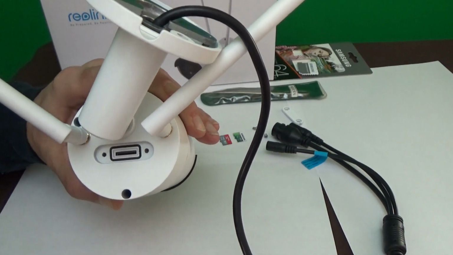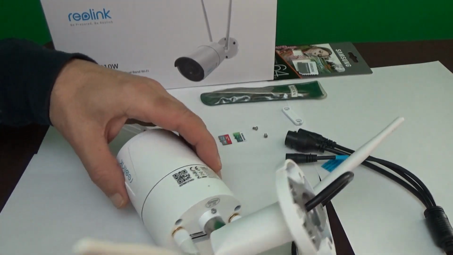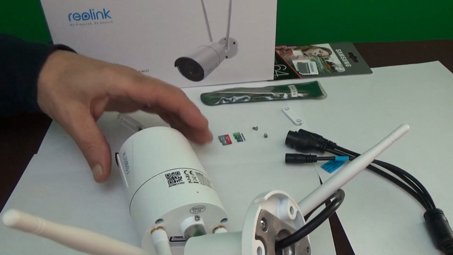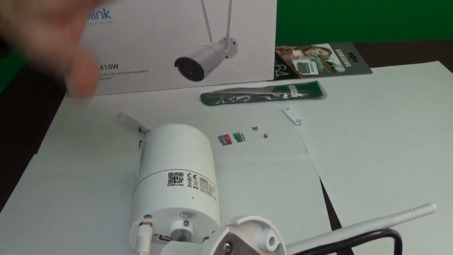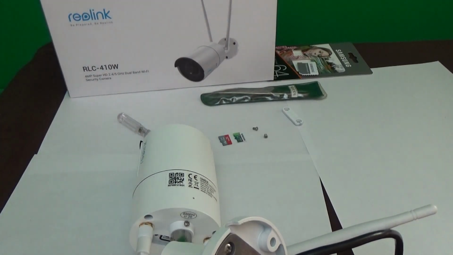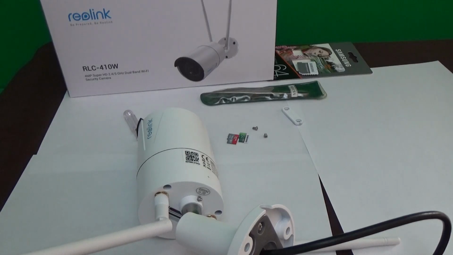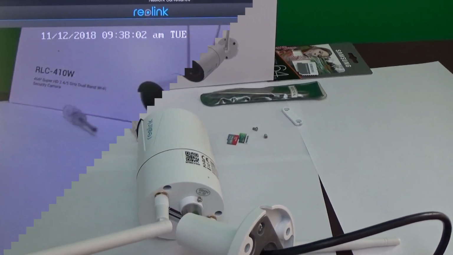You hear the click, how it goes in. I'm not closing it up yet. So we have that. So we give the camera power and test it again. The SD card is okay. So let's go back to the desktop, open the application and see how we are doing there.